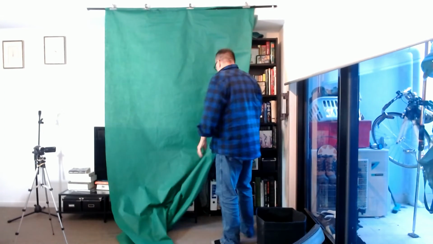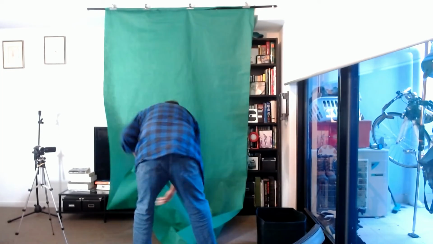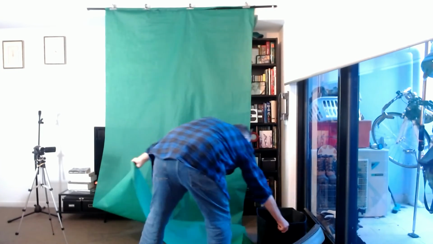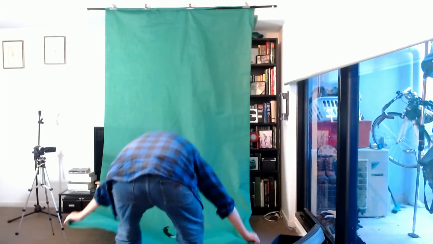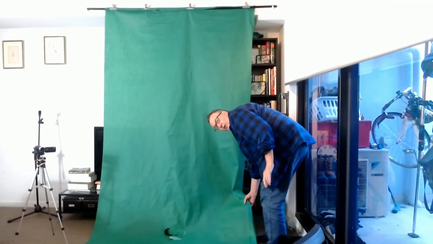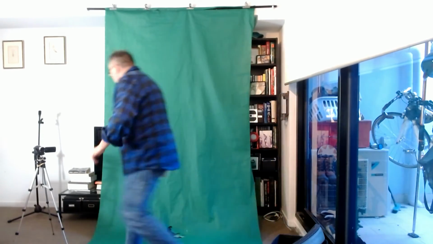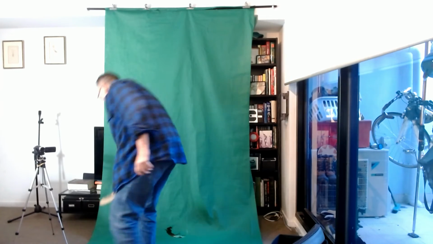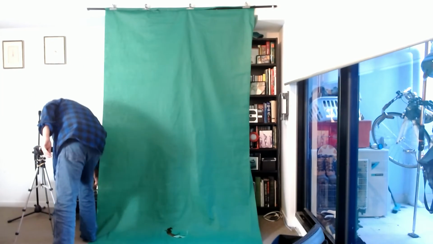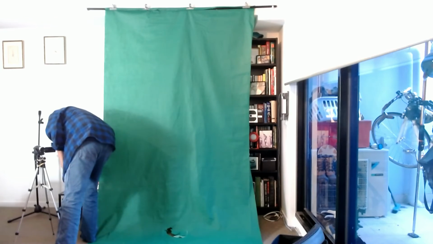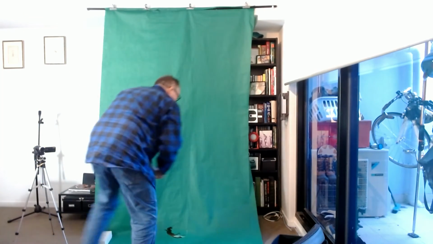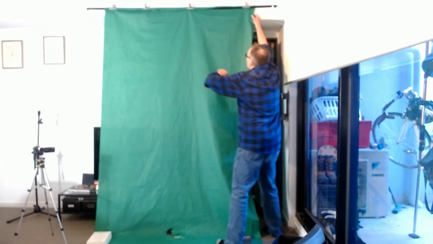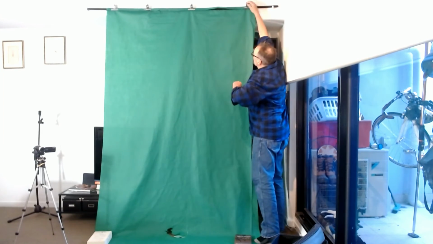And I've set up a couple of hooks in my lounge room so I can just put it up when I need it. I'll straighten out the bottom just to make it tidy. I commonly use a few books to hold it in place. Tugging, make it taut.